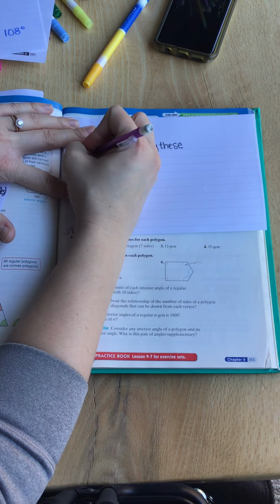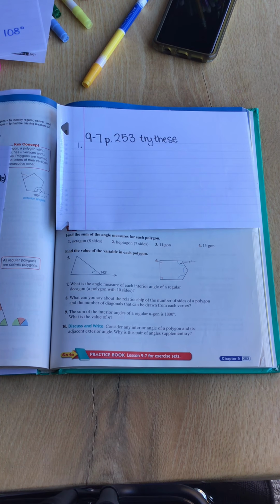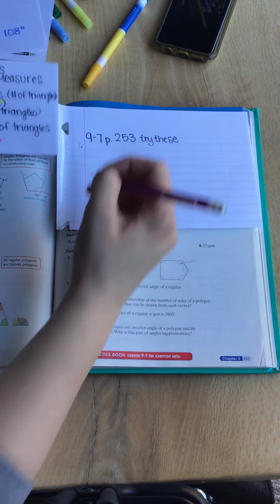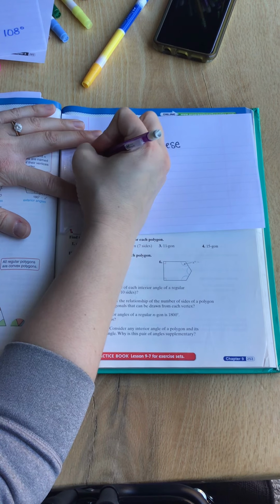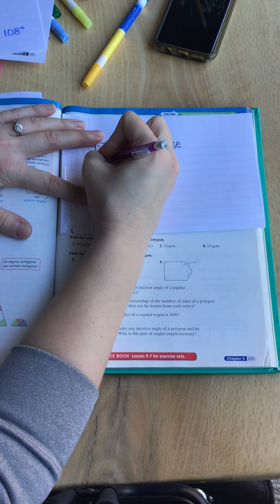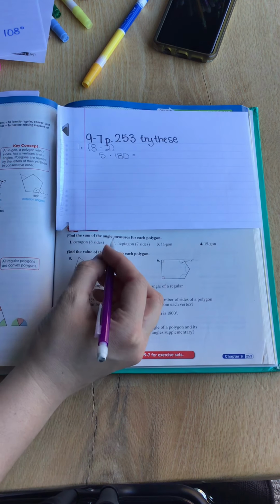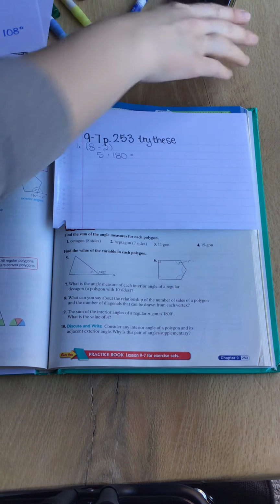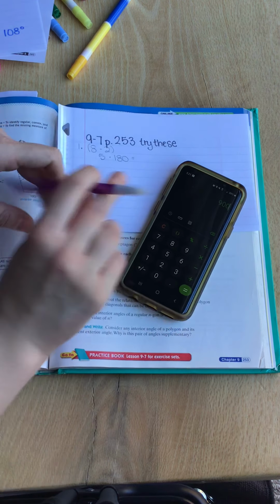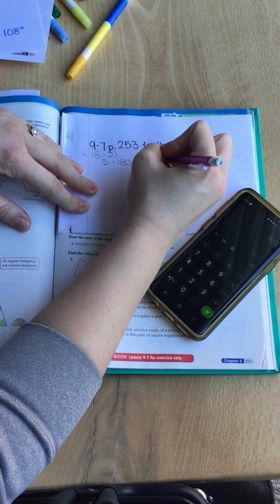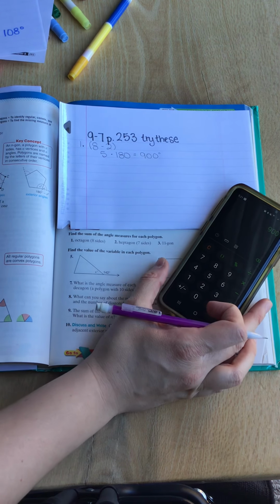So number 1, an octagon, 8 sides. The number of sides is the number of vertices, the number of angles, right? So I'm going to do 8 minus 2 times 180. 8 minus 2, which is 6. Then I'm going to times it by 180, and I will find out the sum of all the angle measures. Calculator, never leave me. 6 times 180 is equal to 1080 degrees. So in an octagon, all of the angles added up together equal 1080 degrees.